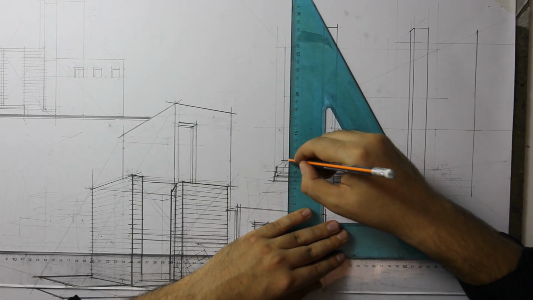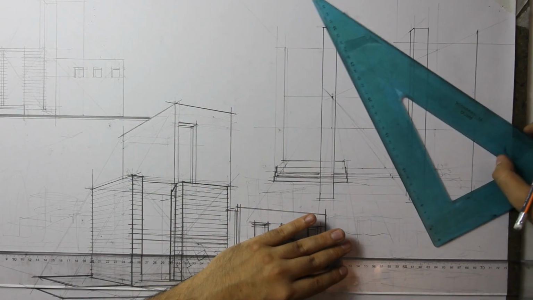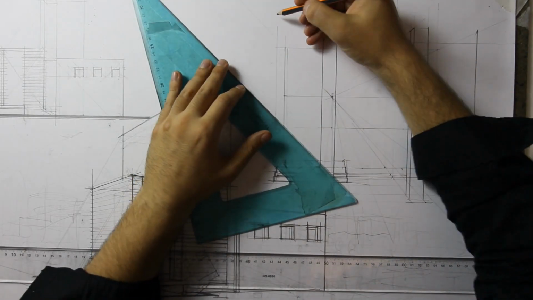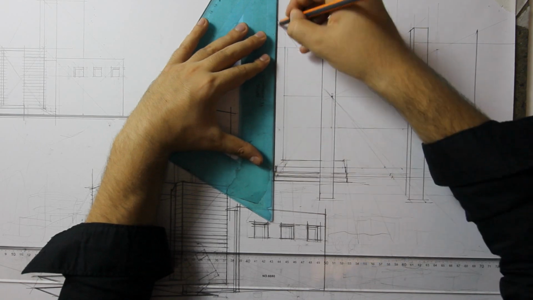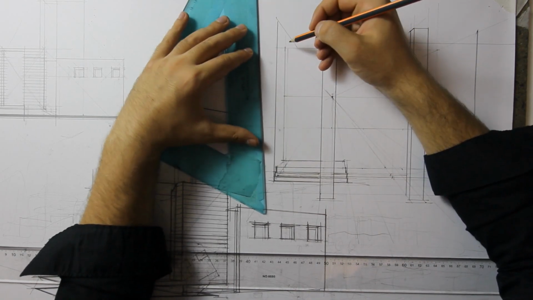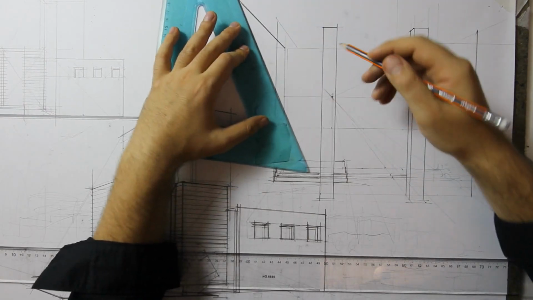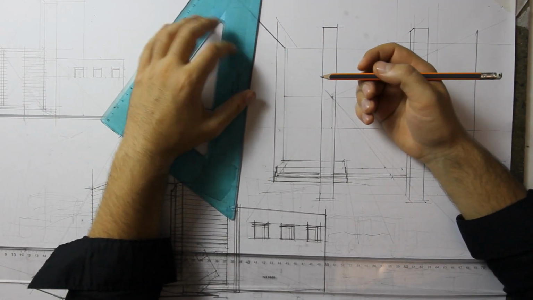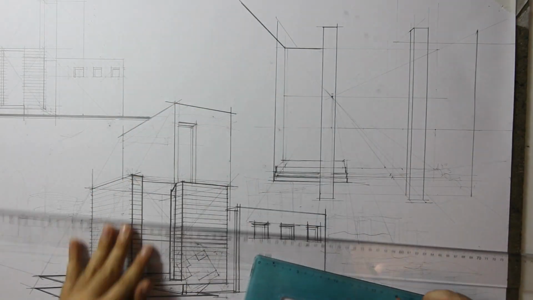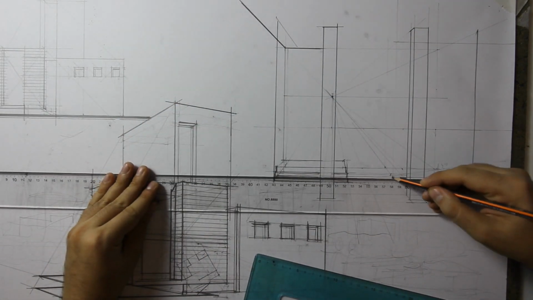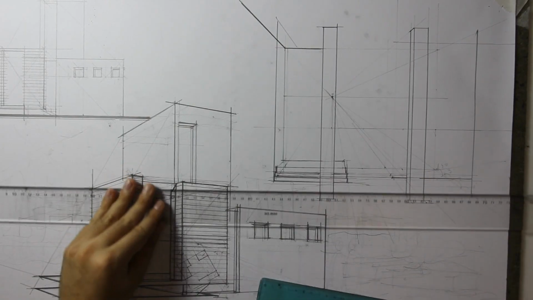That should be the end of our perspective, the end plane. Vertical line there. Contour line there. That's going to be kind of what you see at the end.